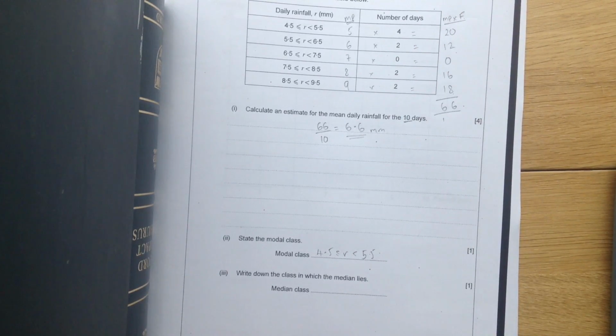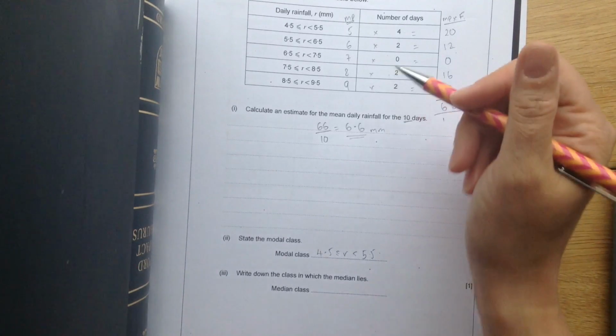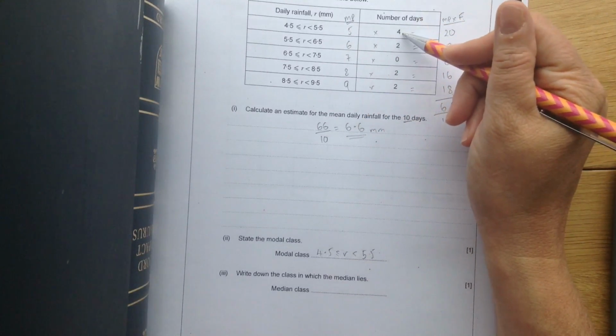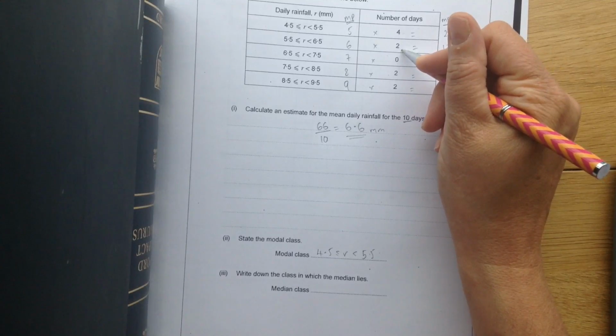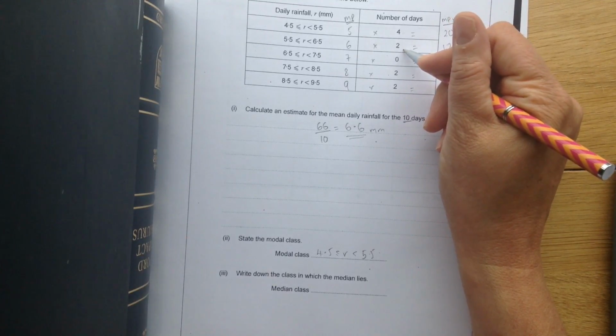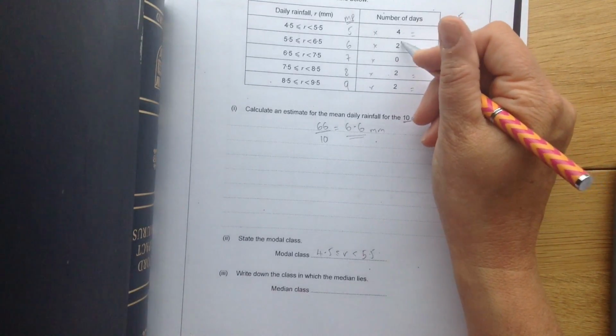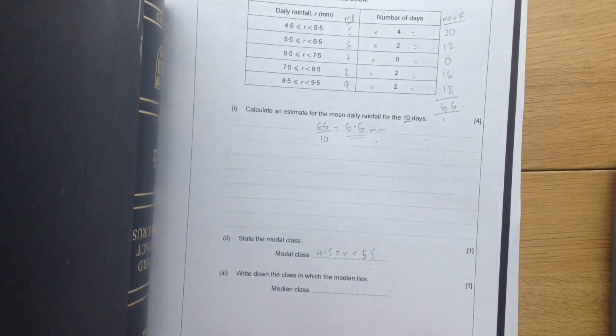And write down the class where the median lies. Okay, so the median, if you've got 10 values, we'll be looking at the 5th and the 6th value, because then we'll have 4 either side. So there's the first 4 values, okay? And then there's the next 2, so that takes us up to the 6th value. So the 5th and the 6th value both lie in there, so that's our answer.